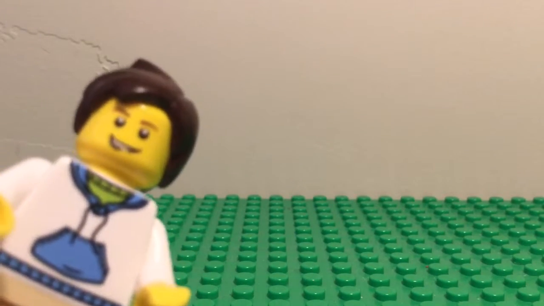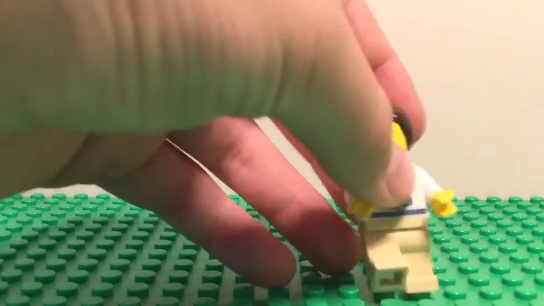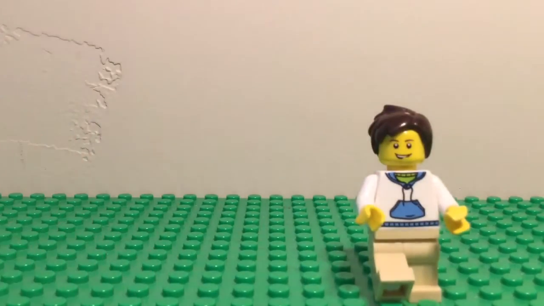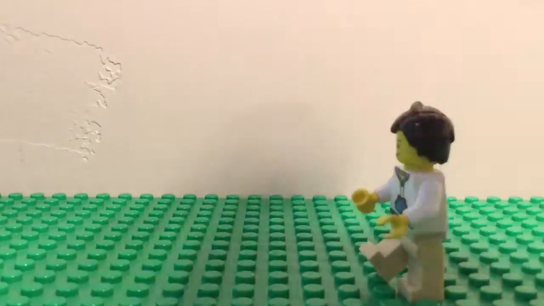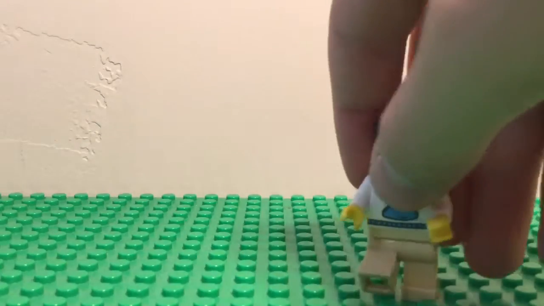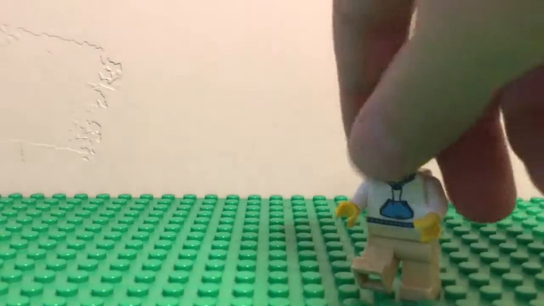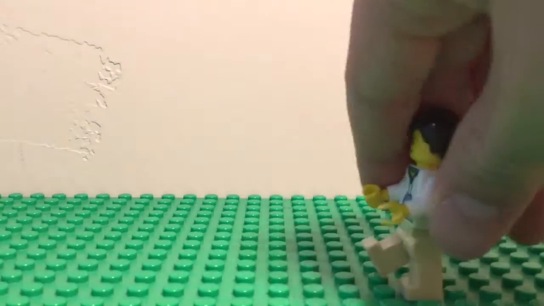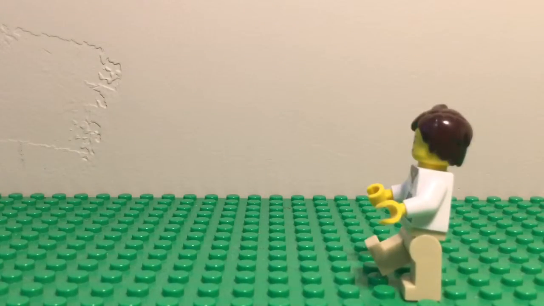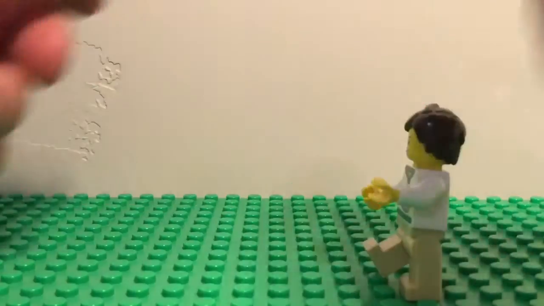But that's basically it. Also, keep them fluid movements. If you want a guy to move, don't just go like that and then take the picture. You want him to turn slowly. Take the picture, take the picture, take the picture. That'll make it look a lot nicer and smoother. And that's for hand movements as well.